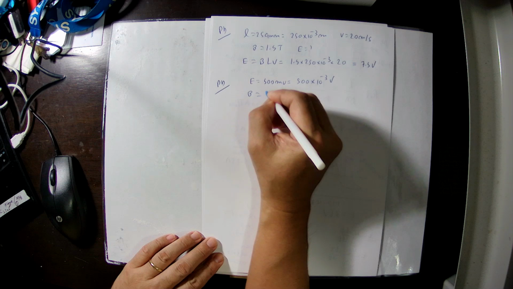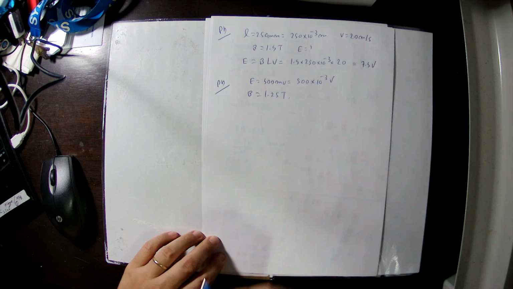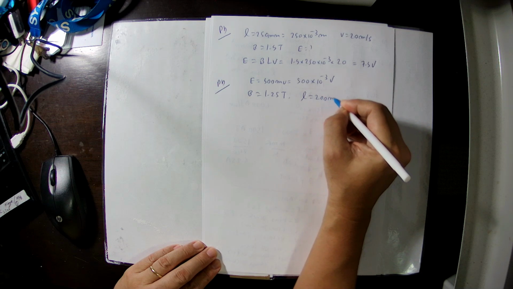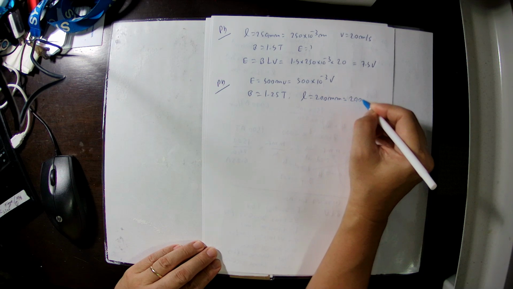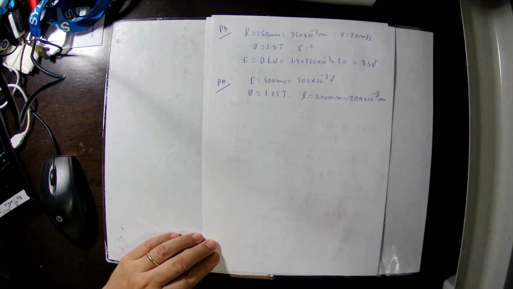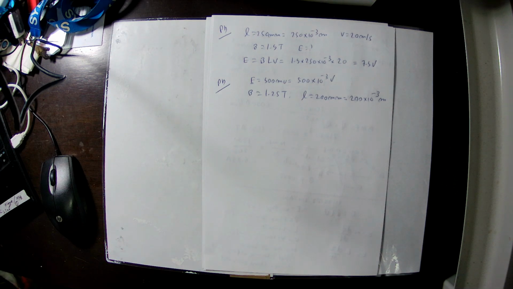Flux density B equal to 1.25 Tesla, and the length is 200 millimeter, so 200 into 10 power minus 3 meter. So this is the given.